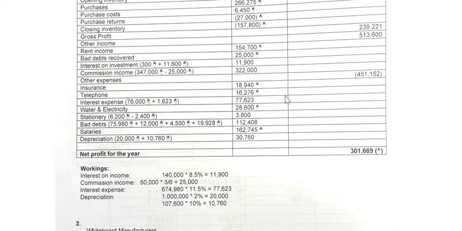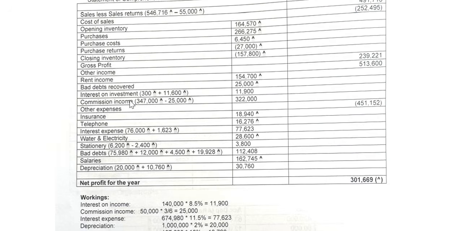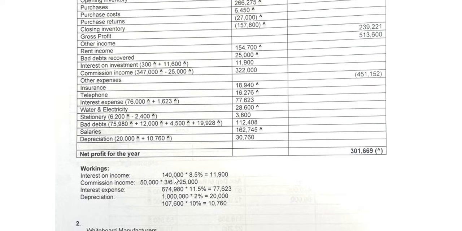It relates to, there we go, interest on investment. There was an investment that earned, I think it was 8.5% per annum. Should be 11,900. Yes, there it is. 11,900. The commission, the income received in advance, was 50,000 times 3/6, because 3 months was received in advance, is 25,000. Need to take off that 25,000 off the commission income because it relates to next year.